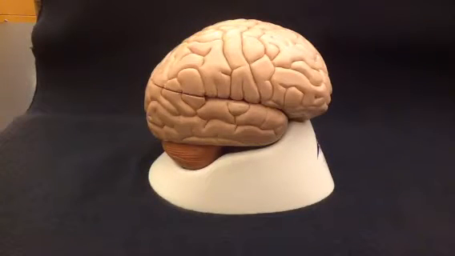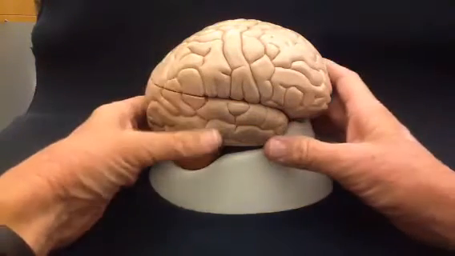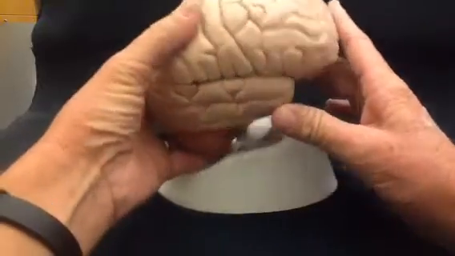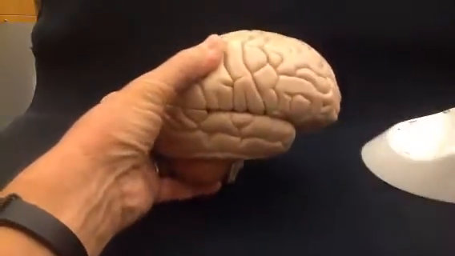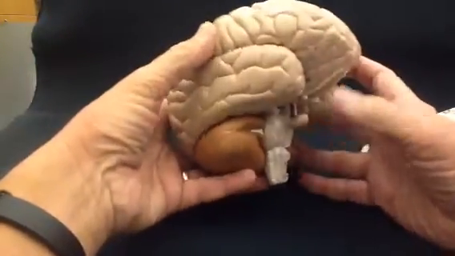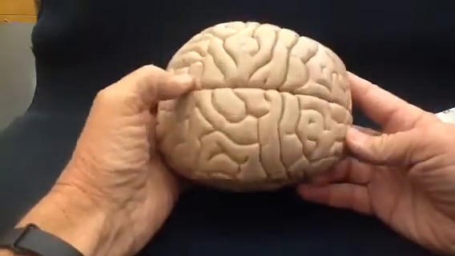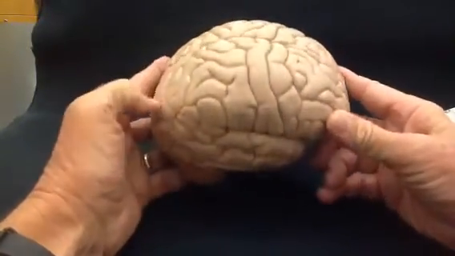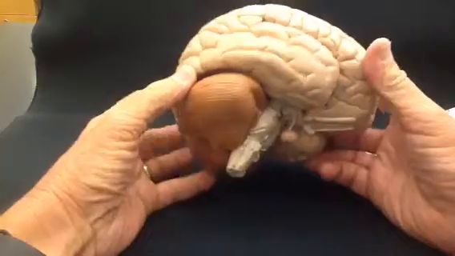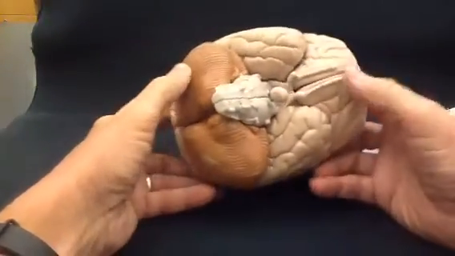This is an introduction to the structure of the human brain. The model that we have before us is about the right size of a human brain. This is the superior surface here. This is a lateral surface. This is an inferior surface.